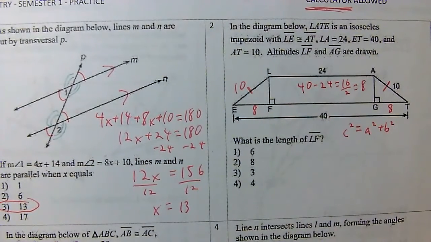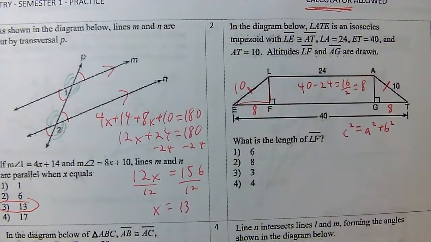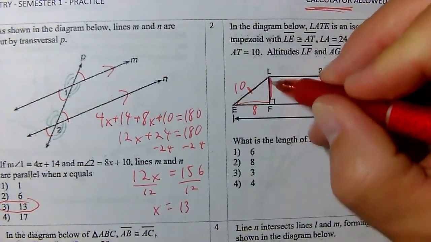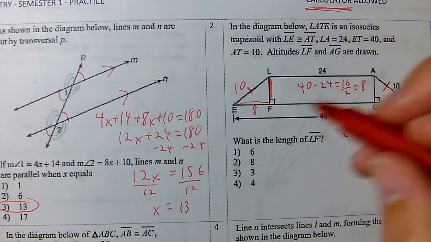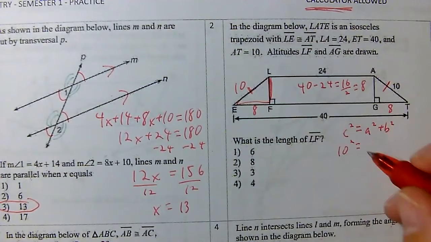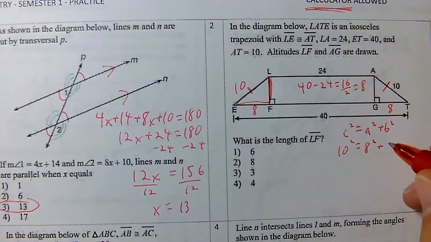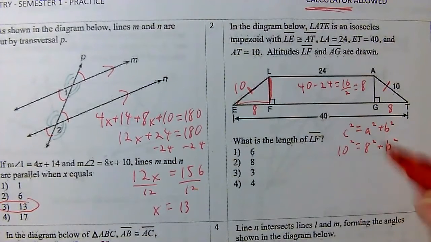Now, this is where Pythagorean theorem comes in. We have a right triangle right here. We are solving for LF. That's the missing side of this right triangle. So 10 is my hypotenuse, so 10 squared equals 8 squared plus b squared. So b will be representing segment LF.